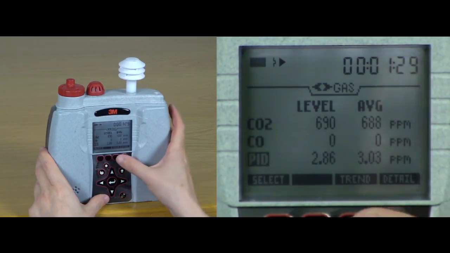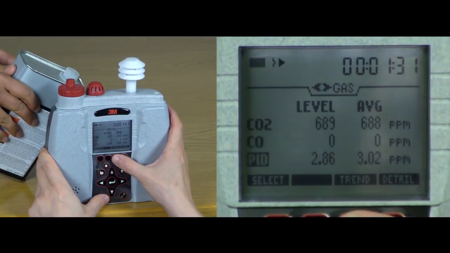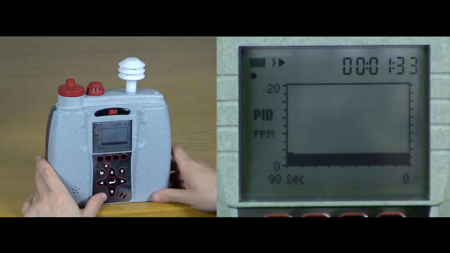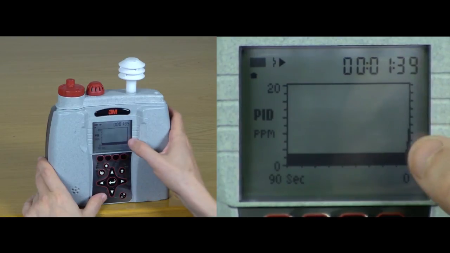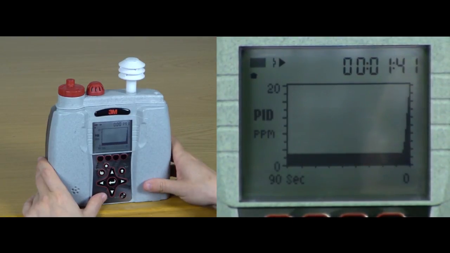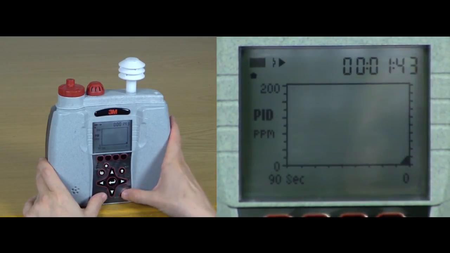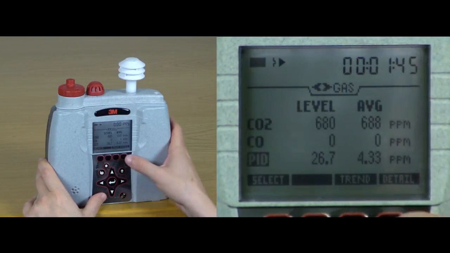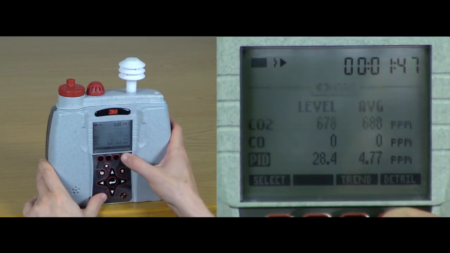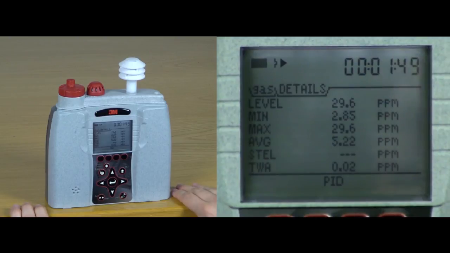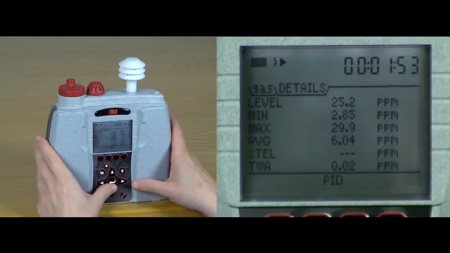To show the change over time, we will press trend. And here we see our base level, and this will quickly start to rise due to the introduction of the solvents. Going back a screen, we can see this in detail over time. Here we have the current level, the minimum, maximum, average, and so on.